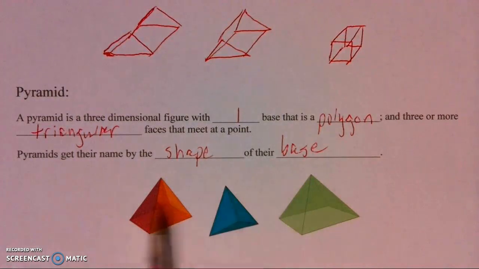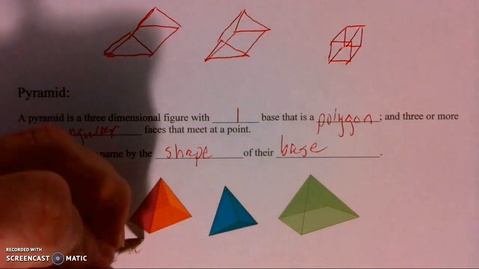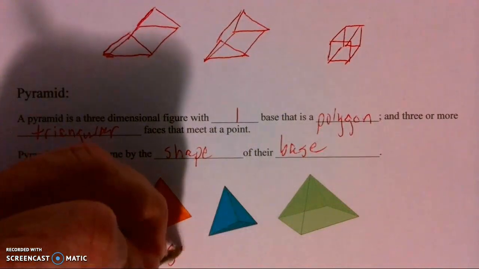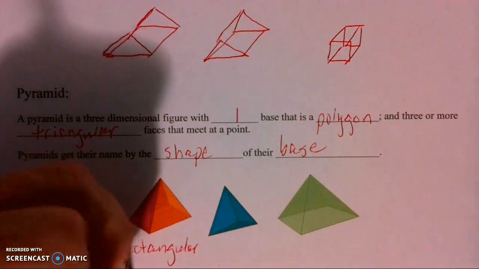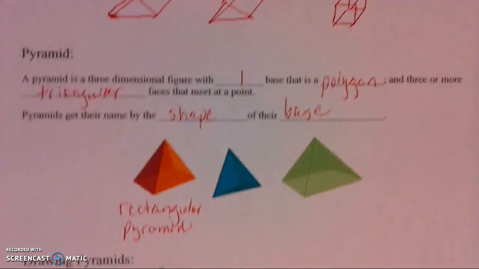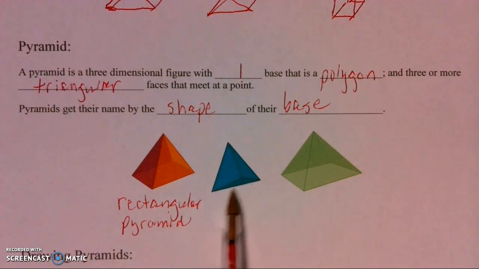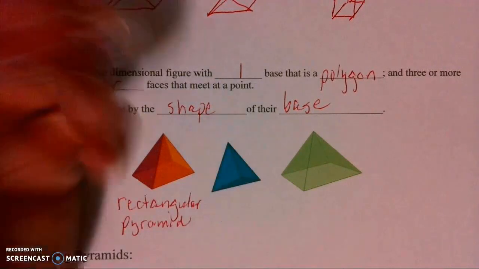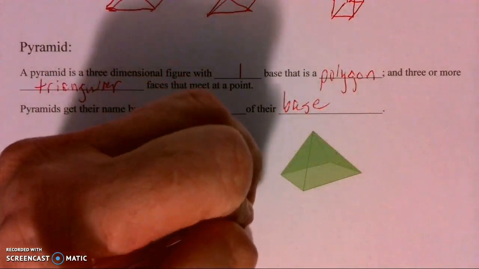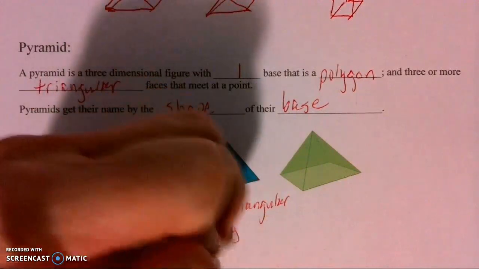So as I look at these three pyramids, notice I have triangles. I have one rectangle. Those triangles meet at a point. This base is a rectangle. Makes it a rectangular pyramid. Okay, right next to it, notice that's all triangles. So I have a triangular base, and then I have three triangular faces. It's going to make it a triangular pyramid.